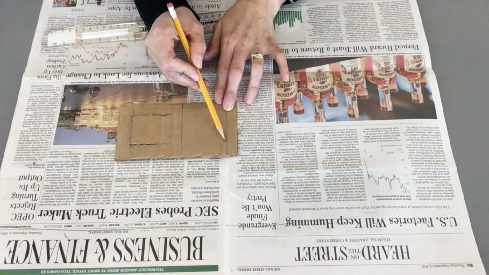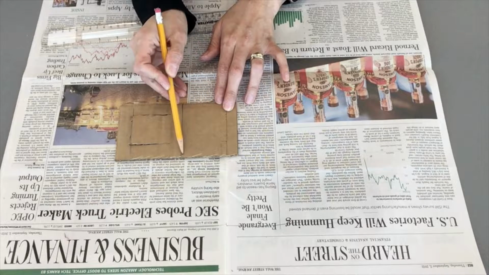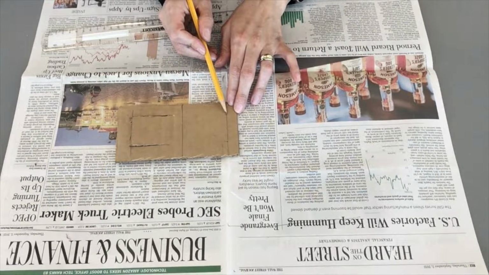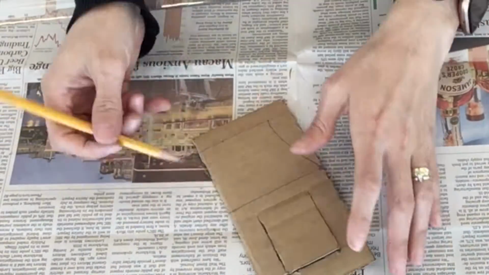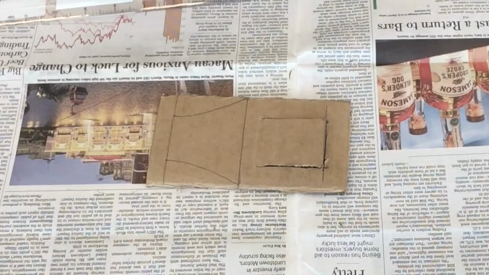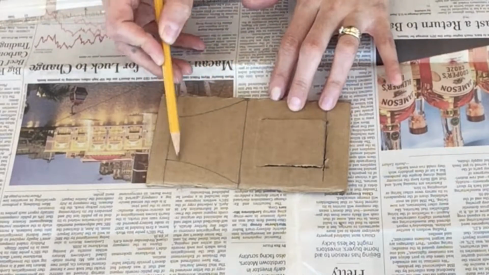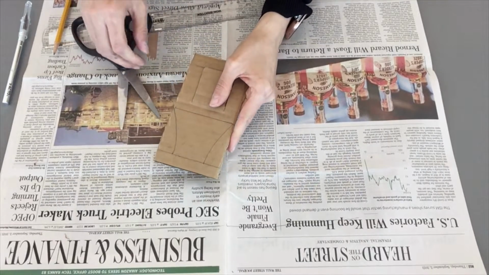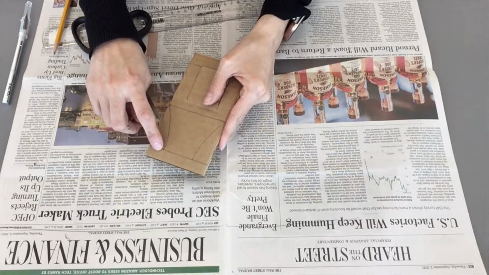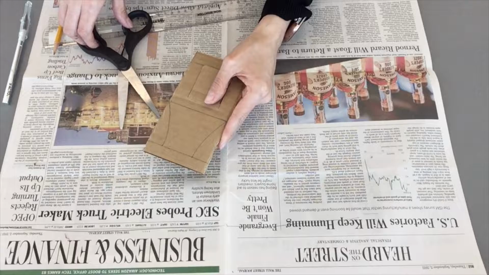And then you're going to draw 2 smooth curved lines from each dot to the other end. Grab some scissors and cut along the curves, making sure to stop at that line.